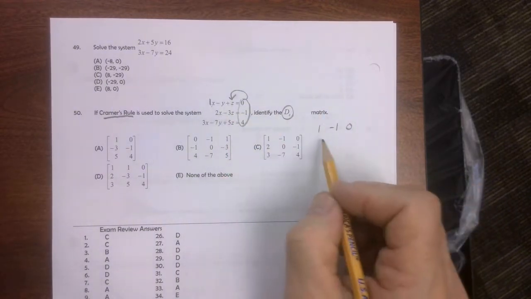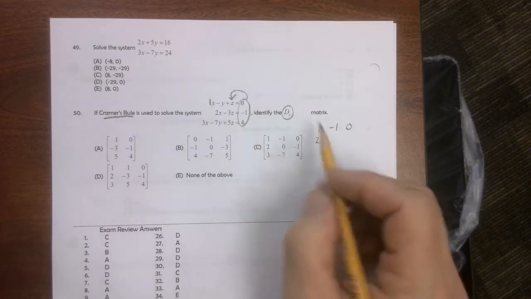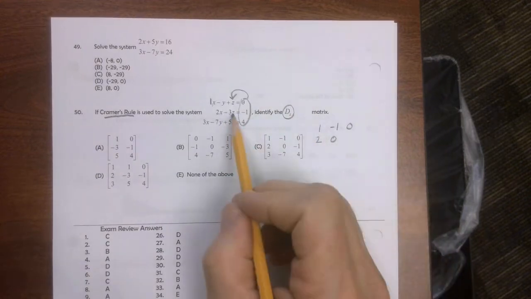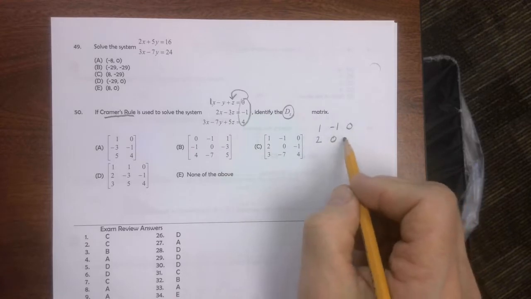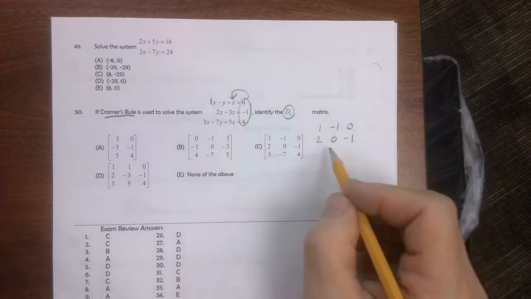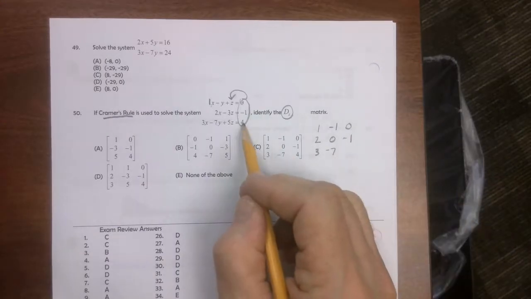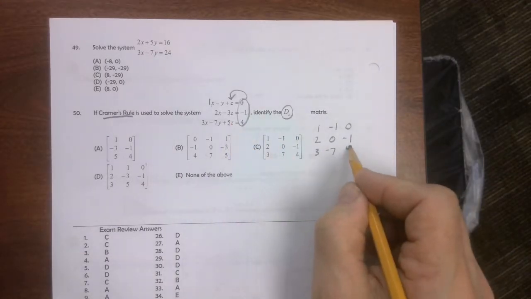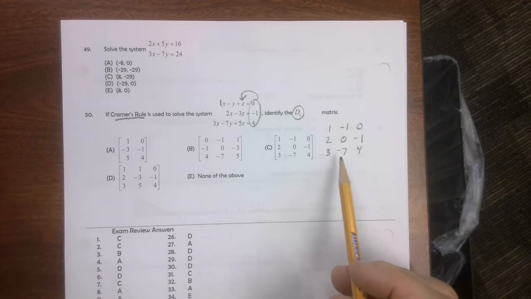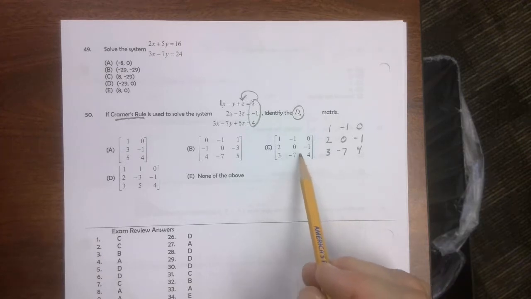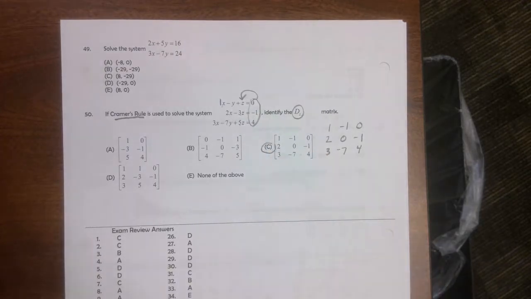This has a 2 in front of the x, so there's 2. There is no y, so there'd be a 0. The negative 3 would be replaced with the negative 1. There's my 3. There's my negative 7. And then my 4 would replace my 5. And then I go on the hunt for this. And it's looking like it's right here, letter C.